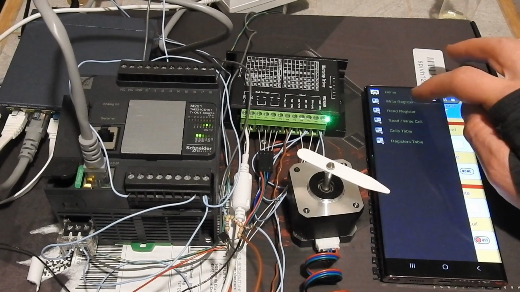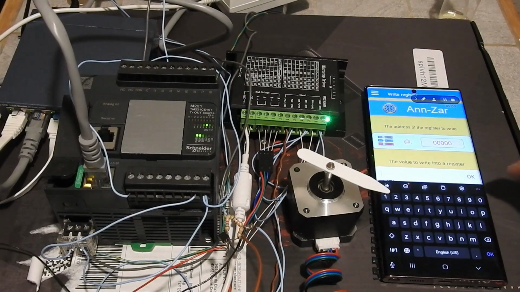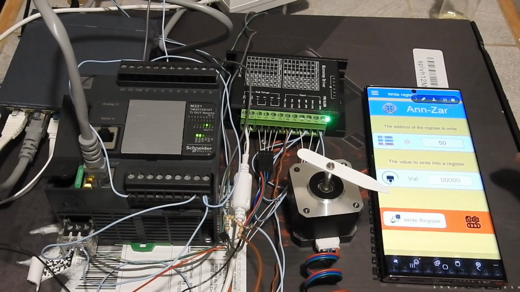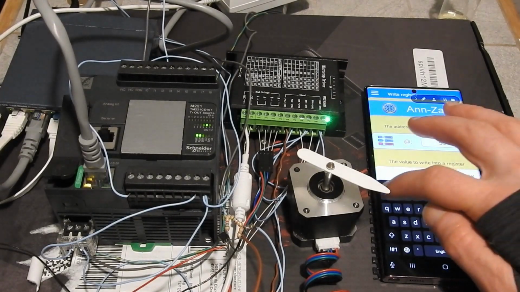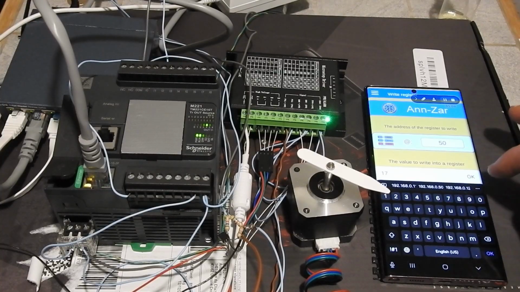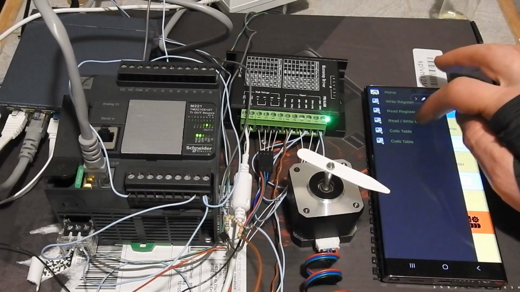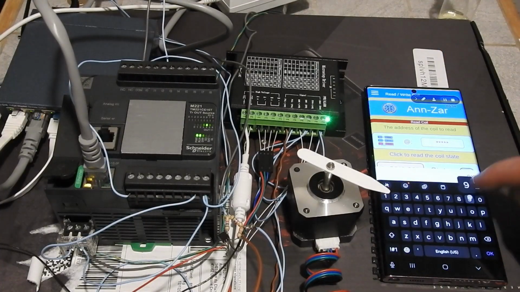Let's now try again, 5 kilohertz. It's working again. And what about a lower frequency? Set 17 hertz. Here we go. It is working as well.